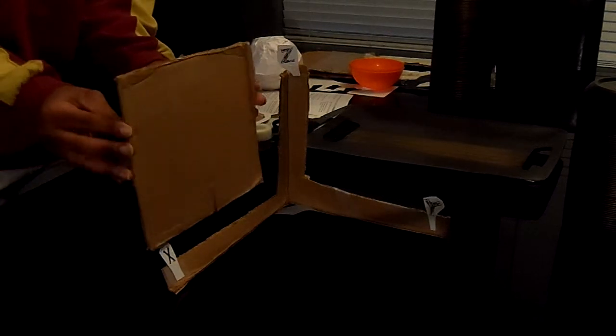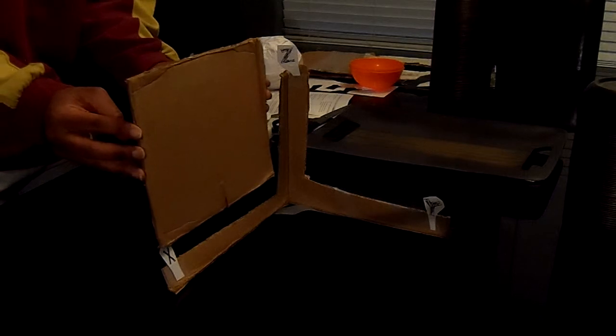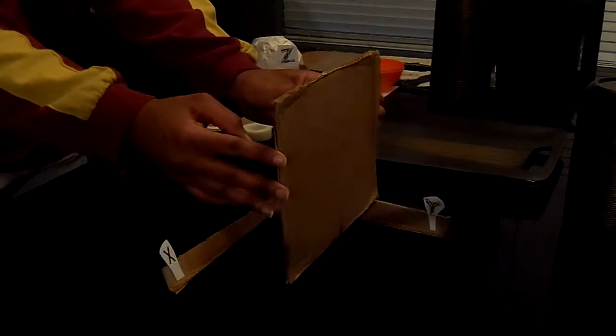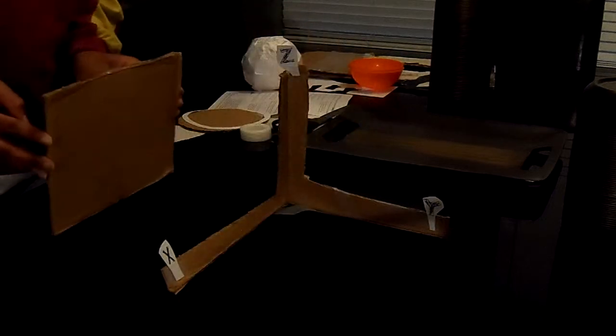When something is said to be in the xz plane, that means it lines up flat within that plane. So anything here that doesn't go into the y plane, this doesn't deal with the y-axis at all, is in the xz plane.